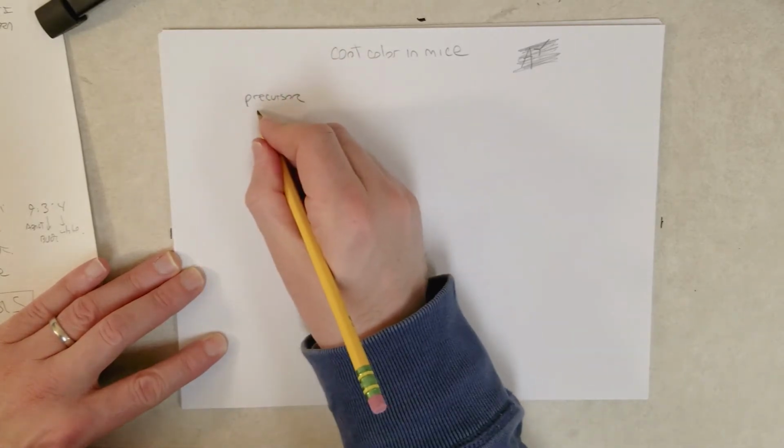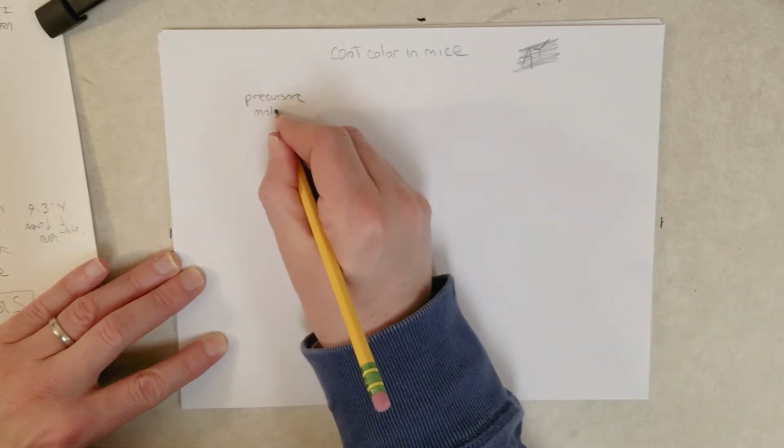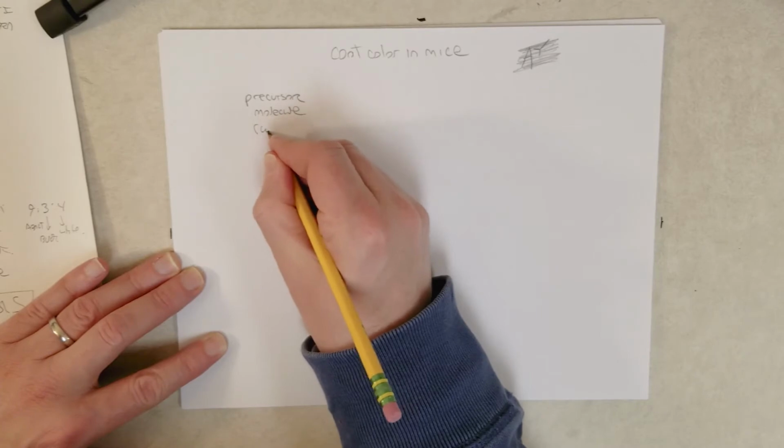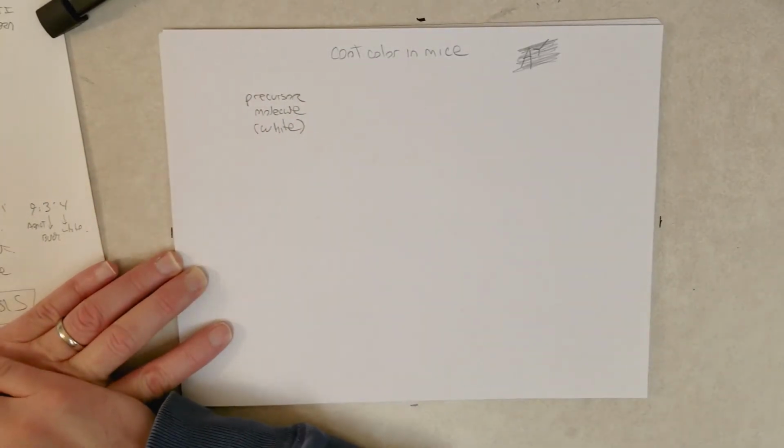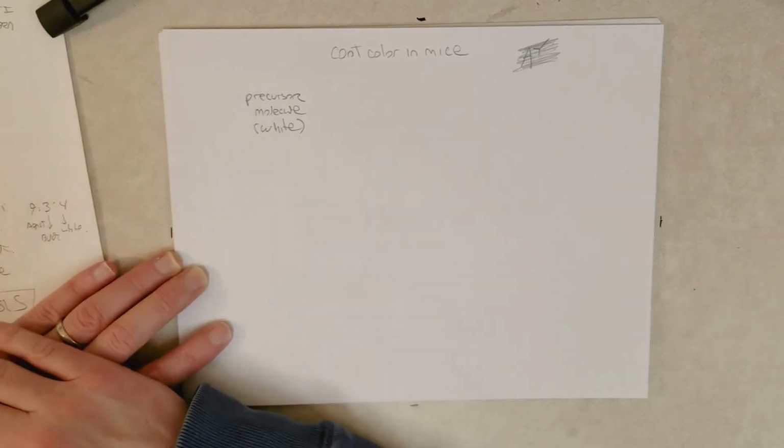So we're going to start with a precursor molecule, which let's call a white pigment, or albino, or a colorless pigment.